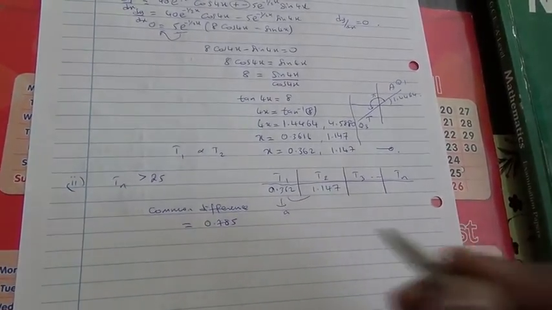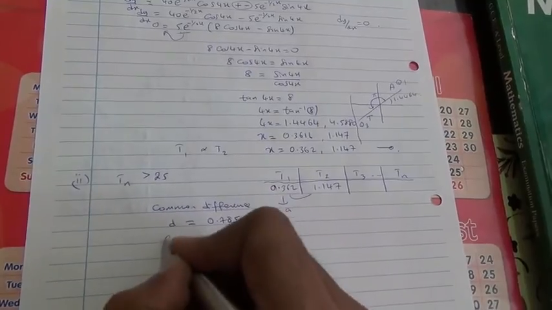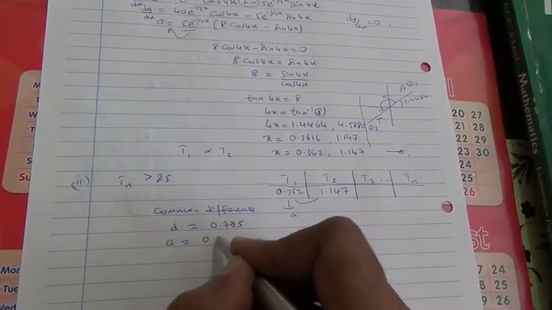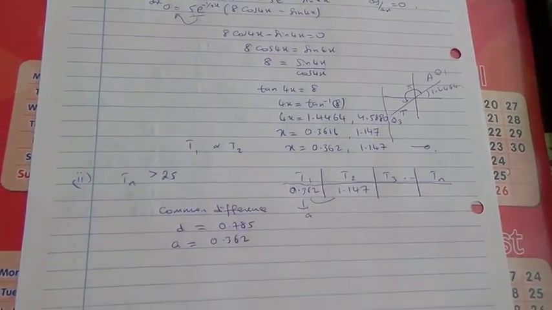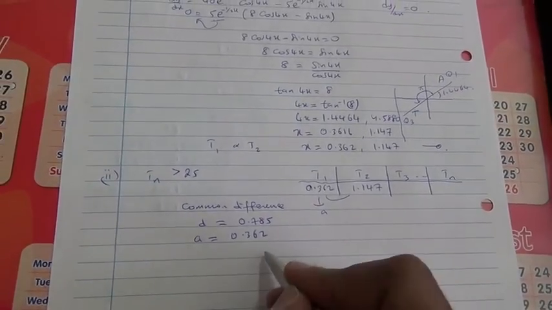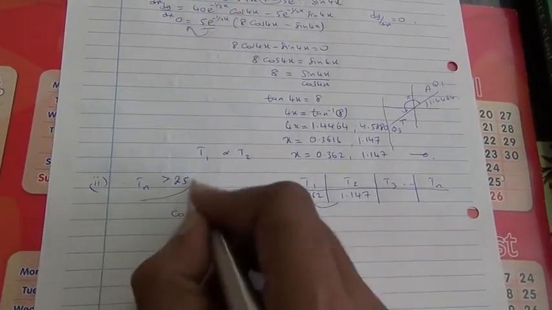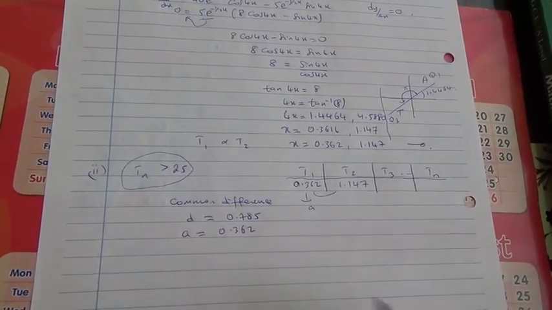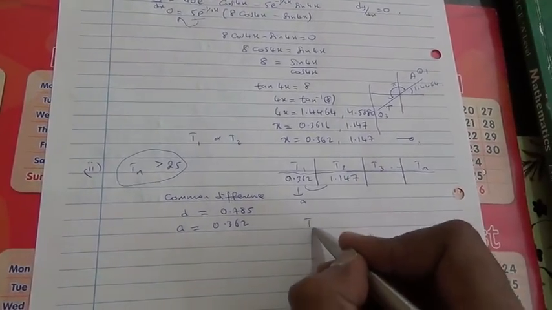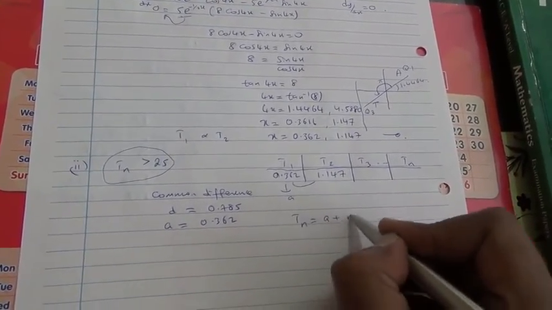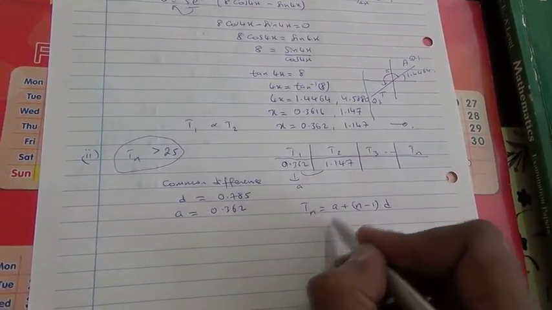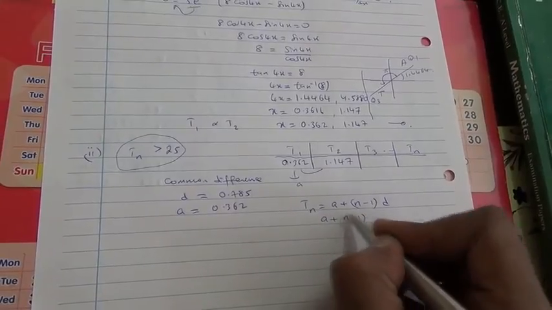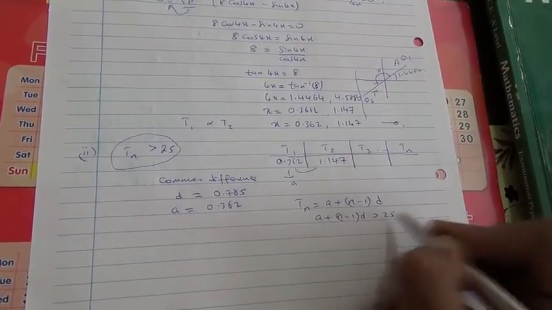So what is the first term? This is the first term, and this is the common difference d. We have a is equal to 0.362. We are told that tn is greater than 25. And what is the formula? tn is equal to a plus n minus 1 times d. If tn is greater than 25, then a plus n minus 1 times d should be greater than 25.